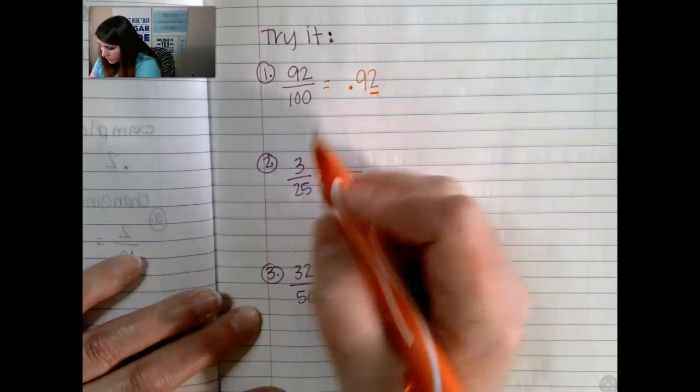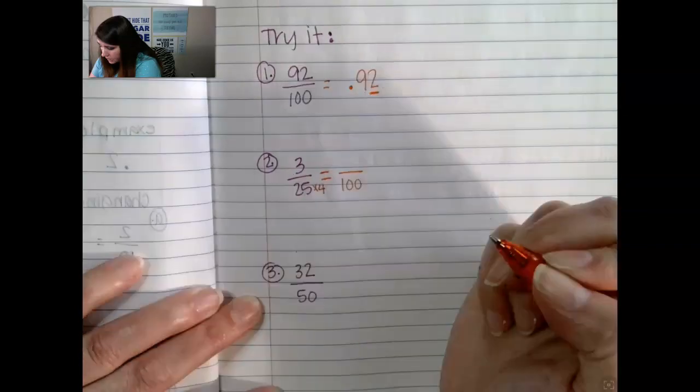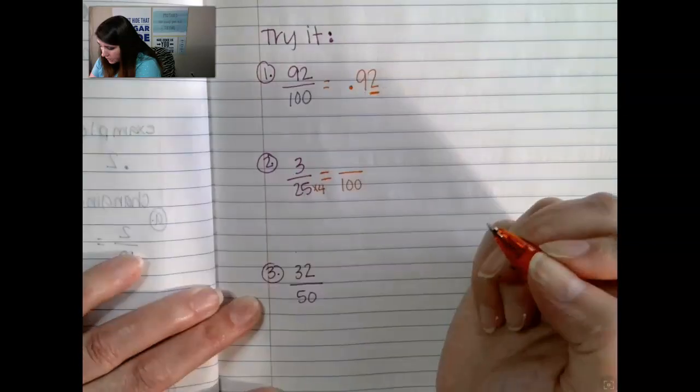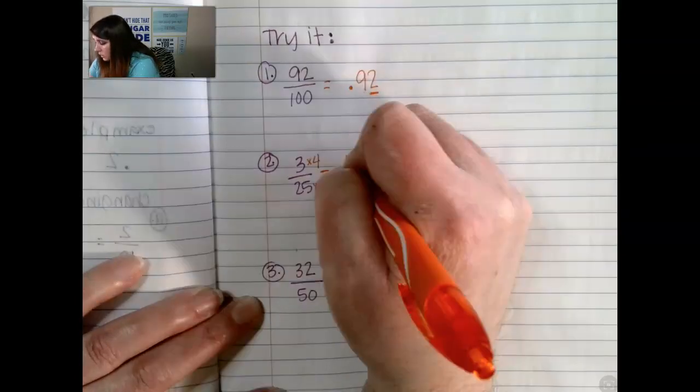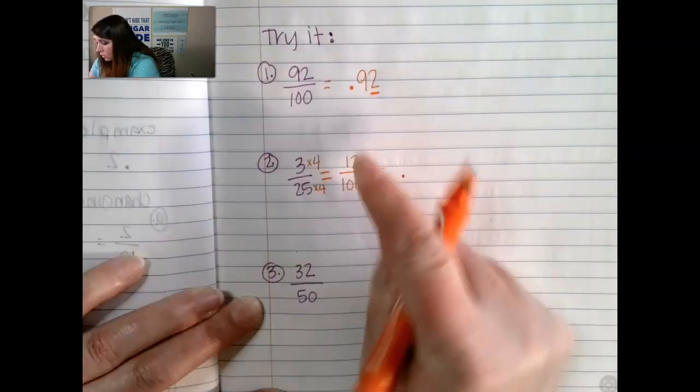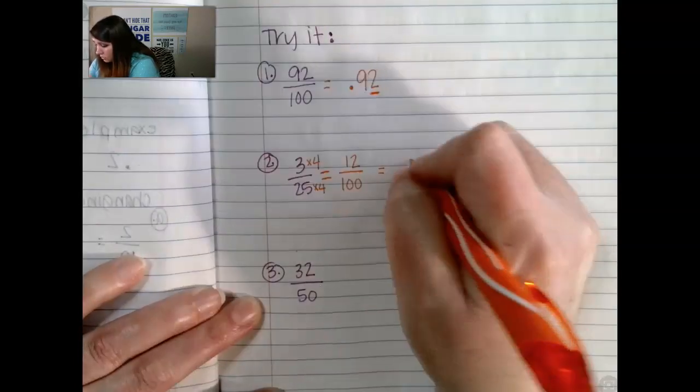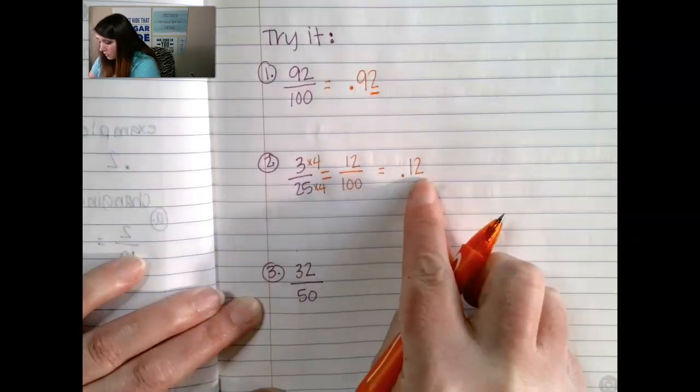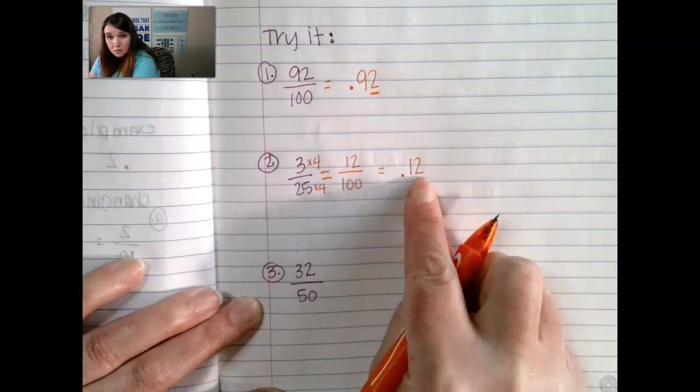So 25 times 4 gives me 100. And 3 times 4 gives me 12. So when I write this as a decimal, I'm just rewriting it as 12 hundredths.